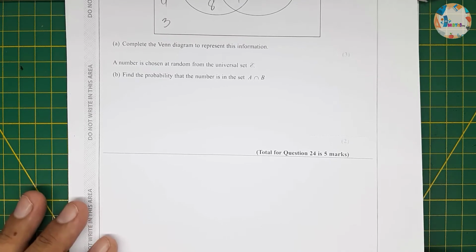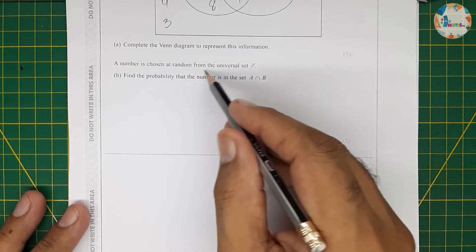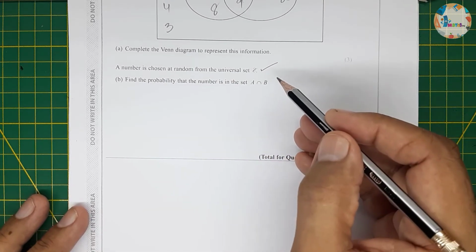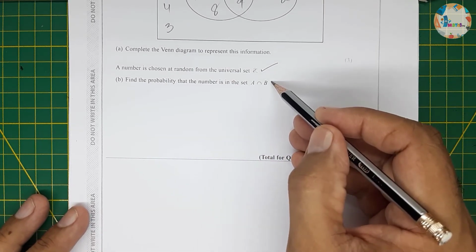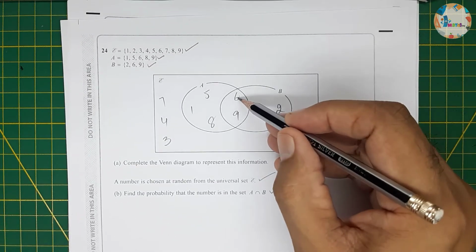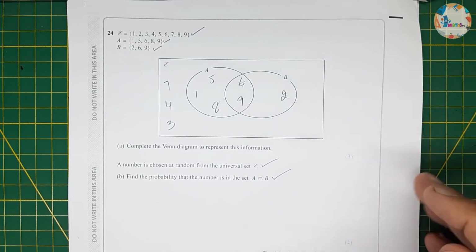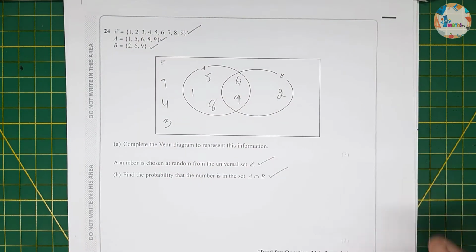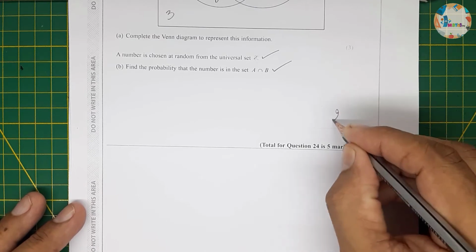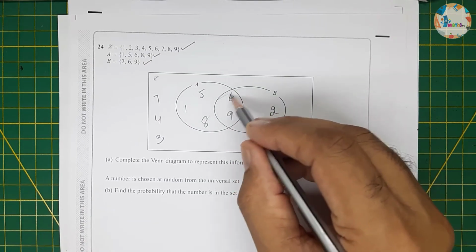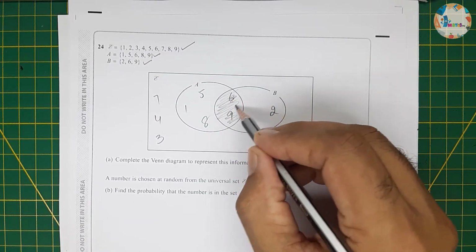A number is chosen at random from the universal set E. Find the probability that the number is in the set A intersection B. A intersection B is only these two numbers. 2 out of total 9 numbers, so the probability will be 2 by 9. This is basically the area which is the intersection, so we are checking this area.